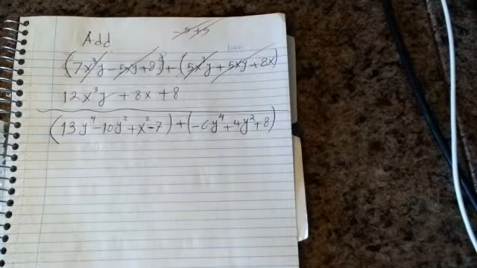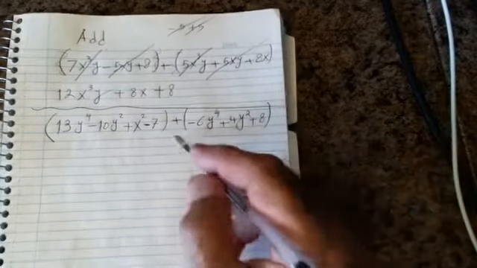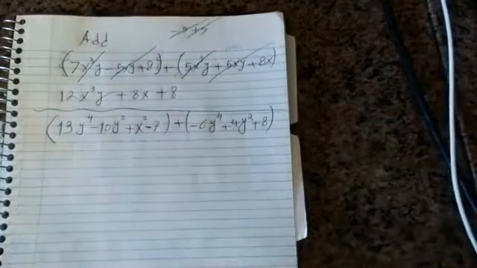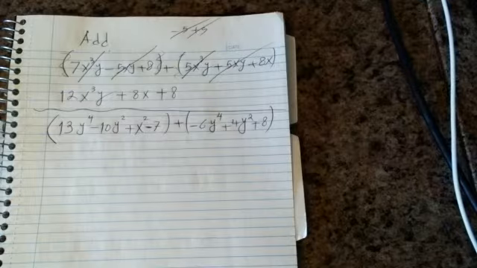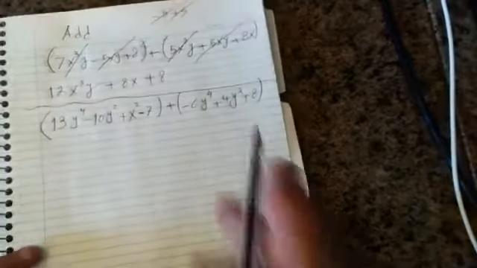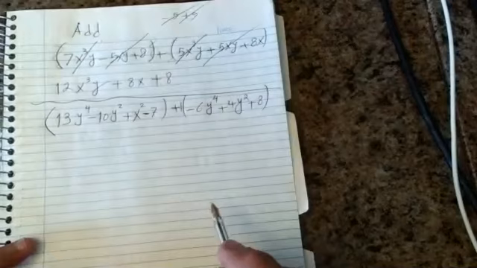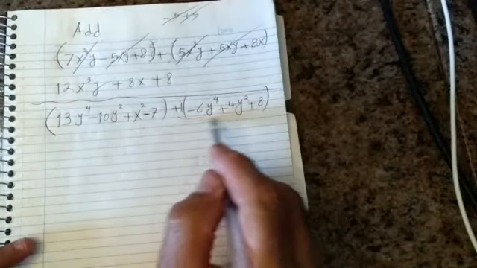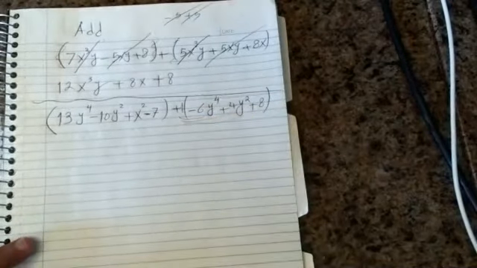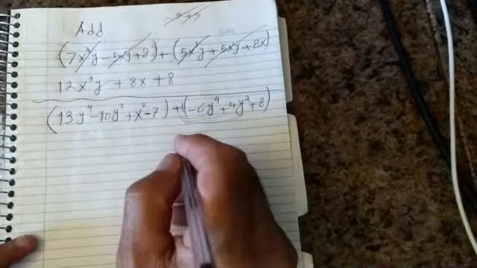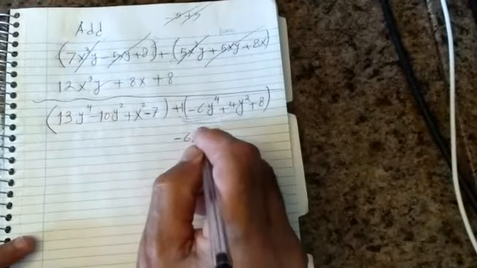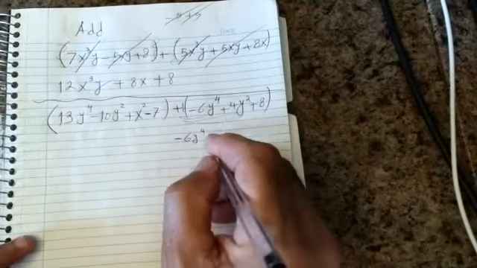Again, when you see a positive sign or addition, then you could actually take it out. You know why? Because look, if I put a 1 here and I distribute 1, that doesn't change anything. 1 times -6 is -6. 1 times +4 is positive.